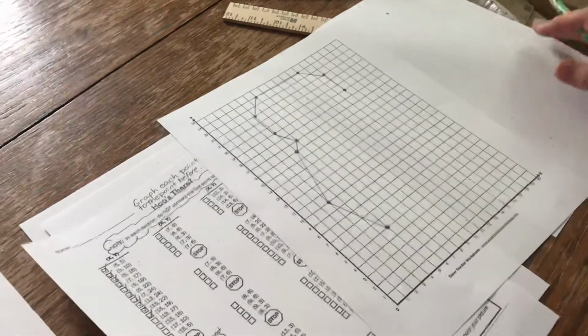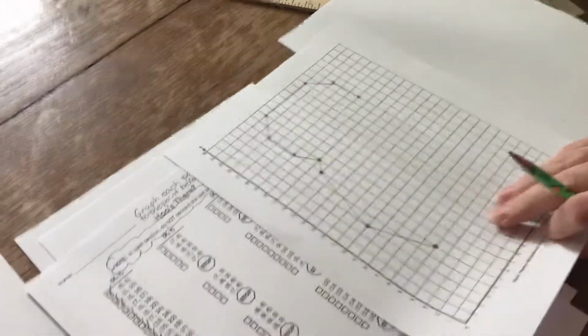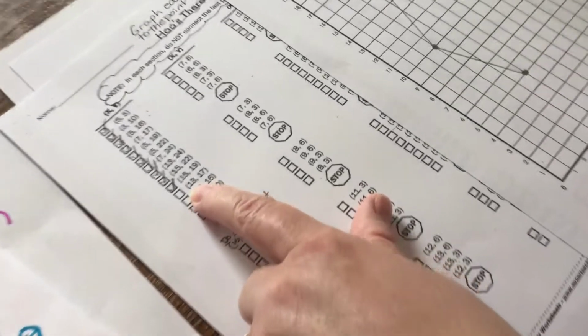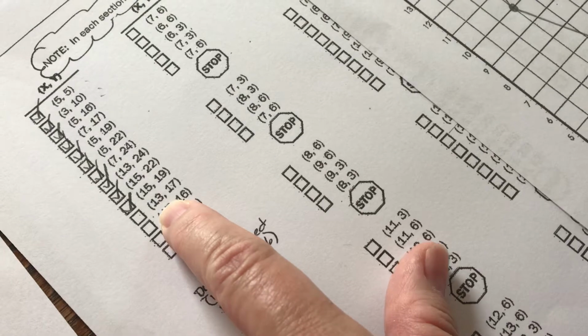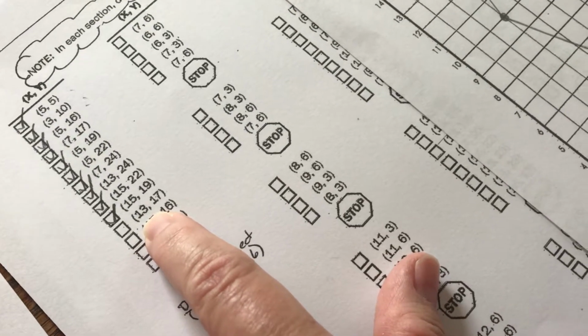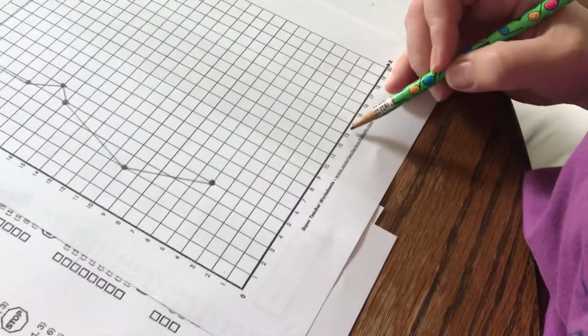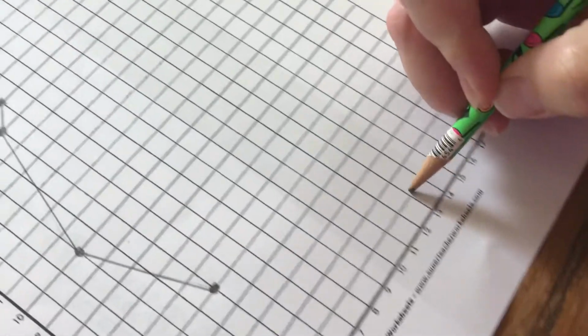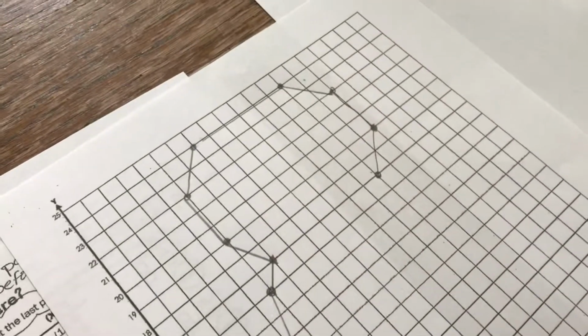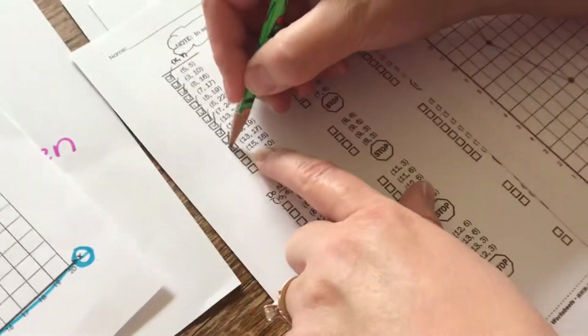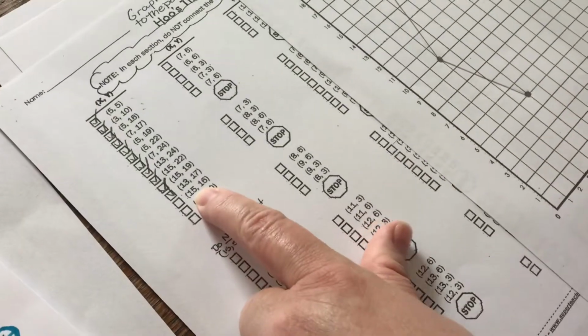But I'm going to continue just so you can see what this looks like, because the stop signs are often a little confusing. I just did dot 15, 19. My next one is 13, 17. So I'm going to go over 13 and up 17. If you have a straight edge, you can use it. If you have a steady hand, you can use that. Check it off. 15, 16.